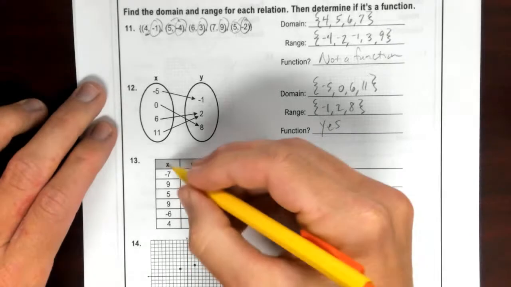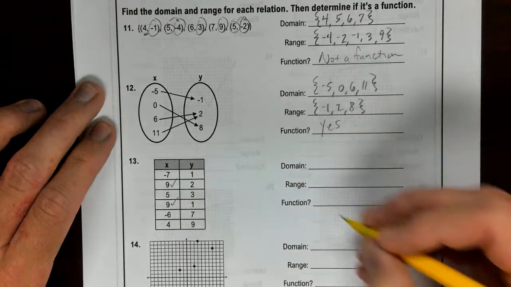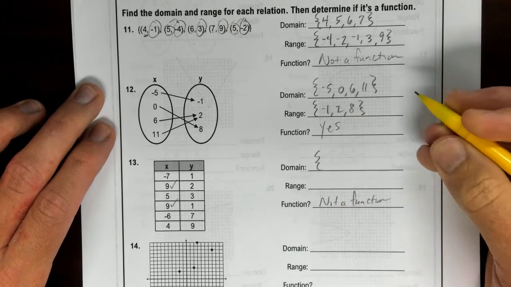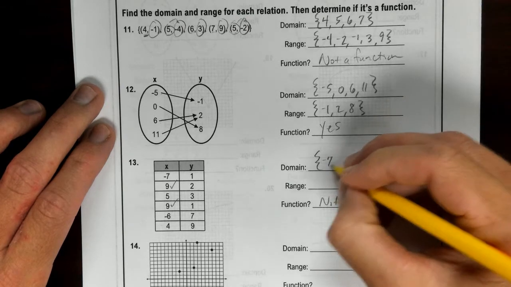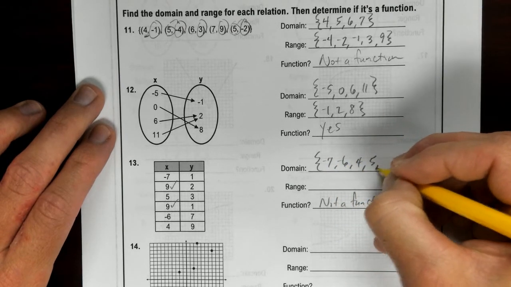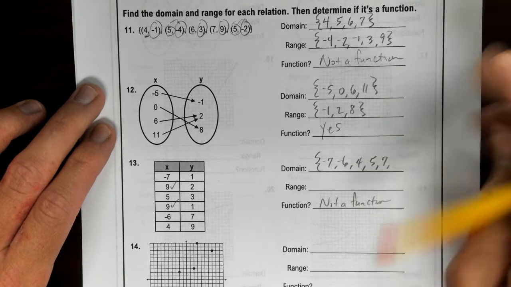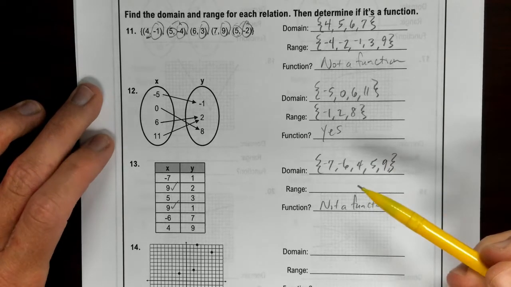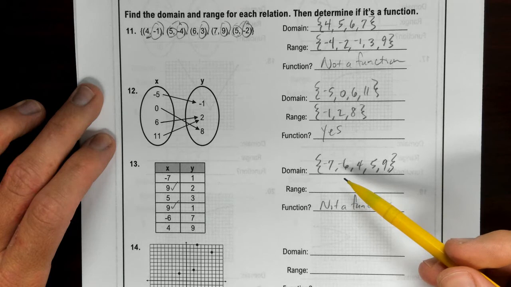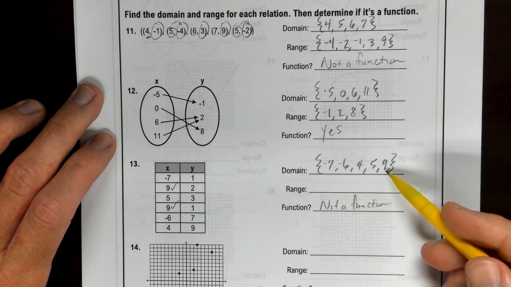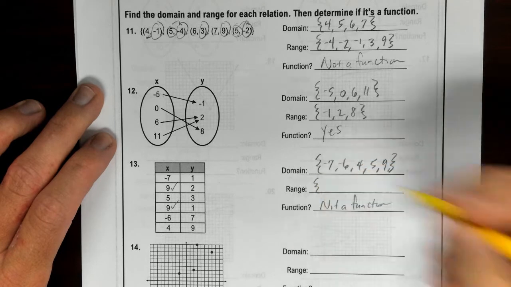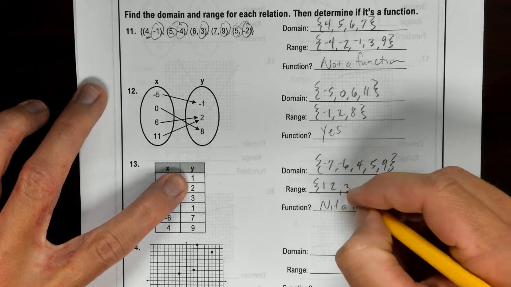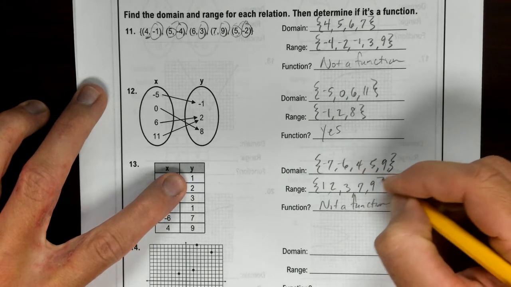Number 13, domain, x values. You can see that I have two 9s here. Not a function. The domain, open up, put your bracket: -7, -6, 4, 5, 7, and 9. And again, we don't write the 9 twice because it's already in the domain. Range, same thing, looking at the y values: 1, 2, 3, 7, 9. Bam, easy breezy.